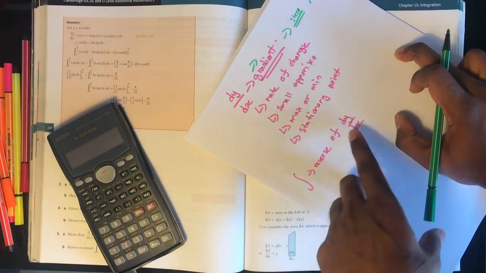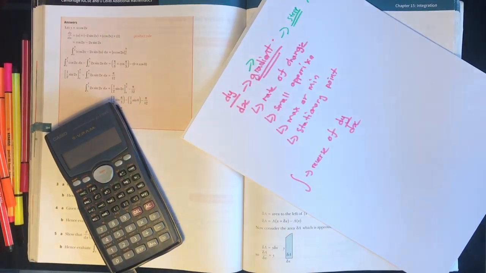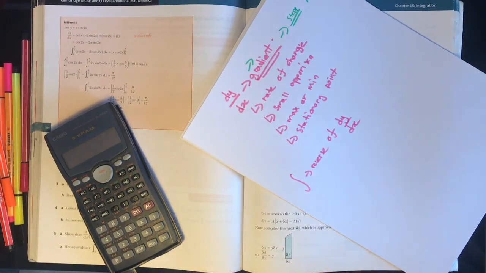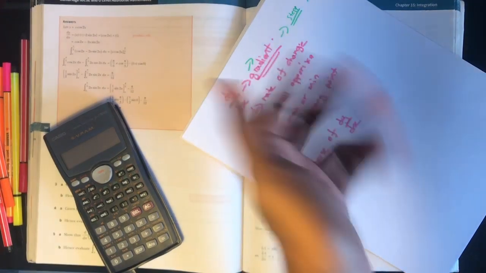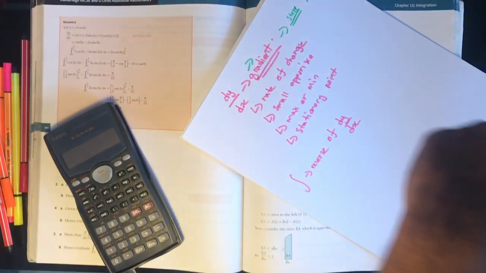Integration is the reverse of your gradient. That means from your gradient you're going to go to your equation. So what is so great about integration here? So far you learned the methods to integrate. There are a few methods. One is by parts. Then when you integrate ln, what happens? When you integrate exponential, what happens? When you integrate x cube, what happens? And so forth. All those methods we're now going to use in an application.